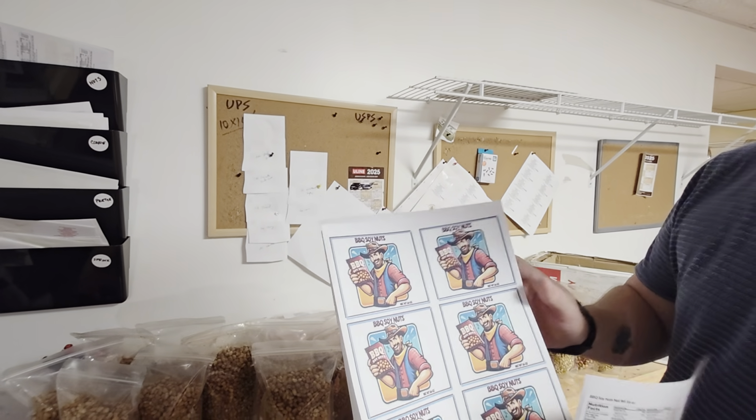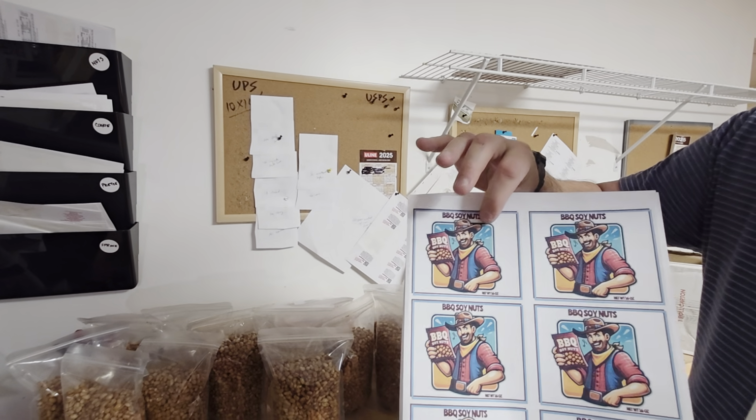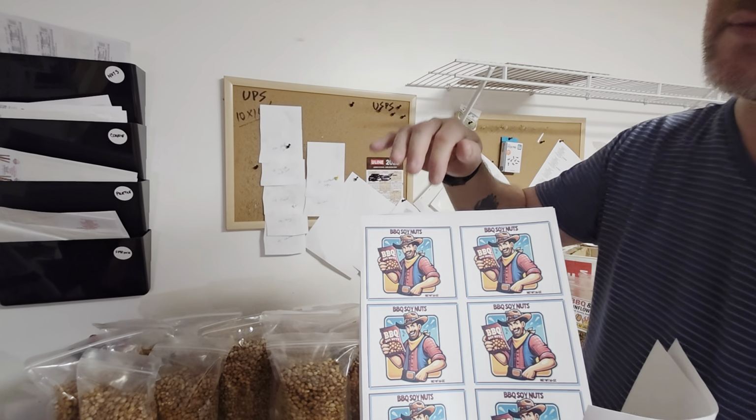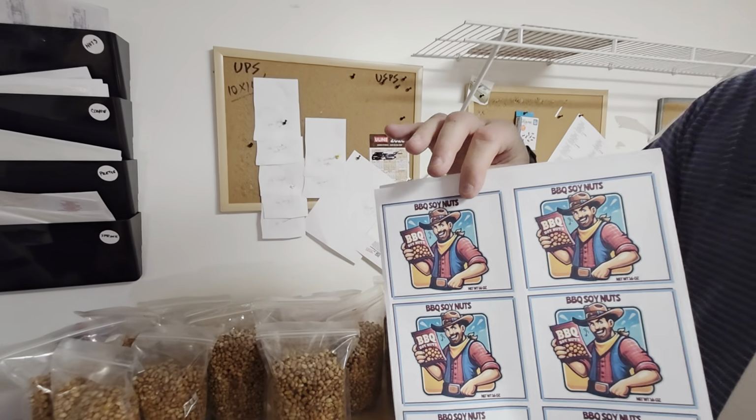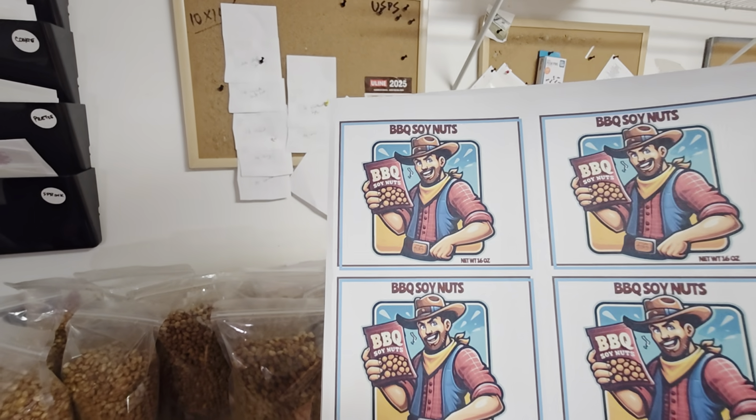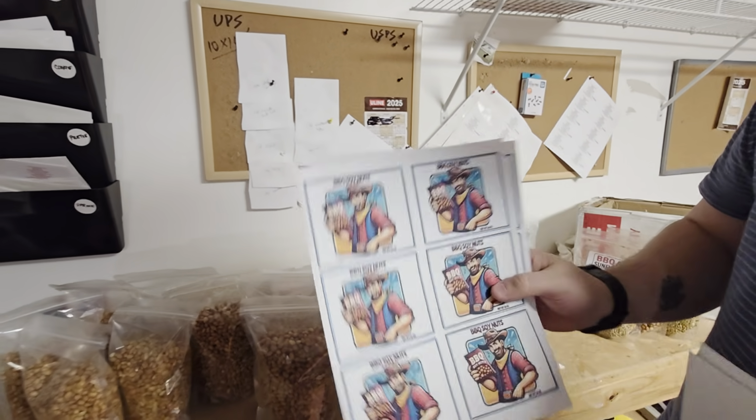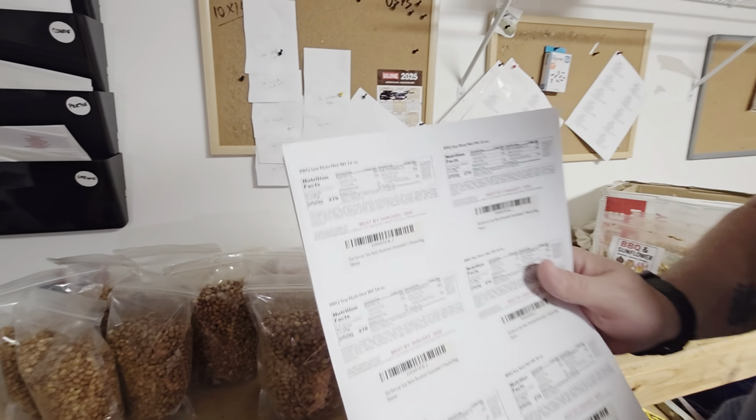These are labels that I created on ChatGPT and then altered and edited on Online Labels. I'll show you the website later of how that works on Online Labels. And then this is the back label. Now this is the most important part of it.